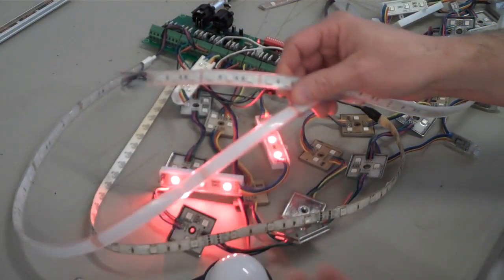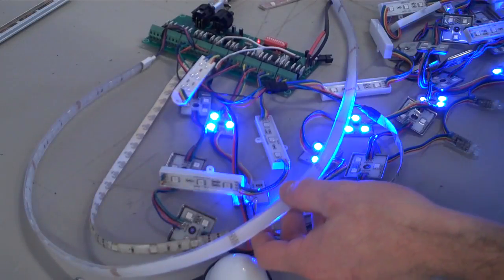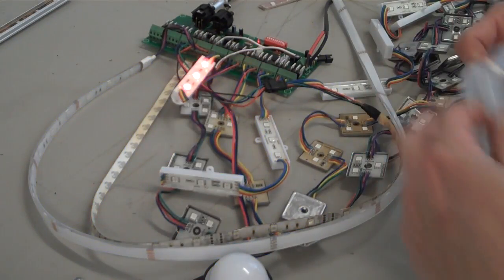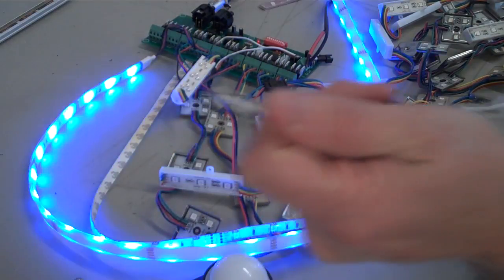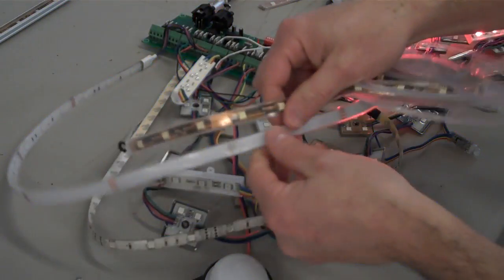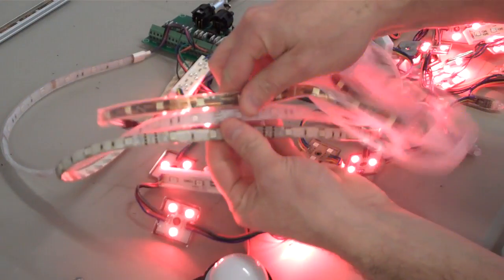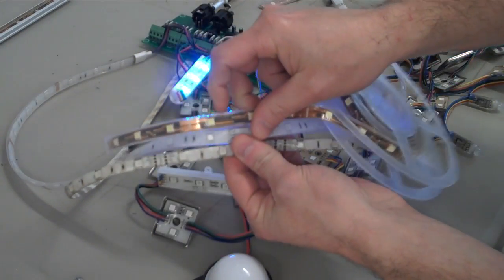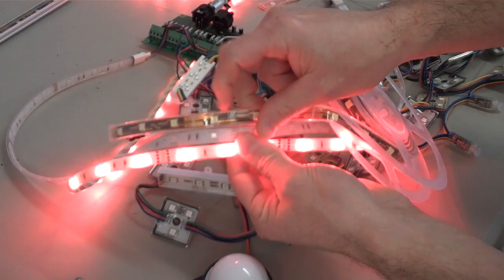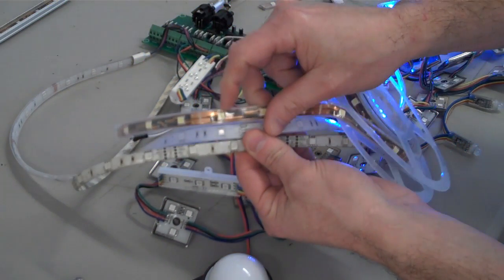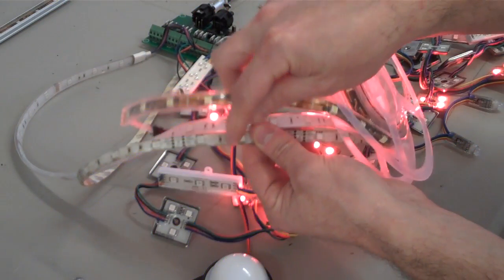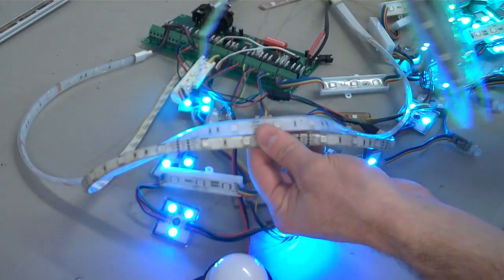Now, also things to be aware of, there are different kinds of backings. So for example, we can see here, we have 3 different kinds of strip. This has a very dark backing, and it doesn't reflect light as well as the white backed particular strip.